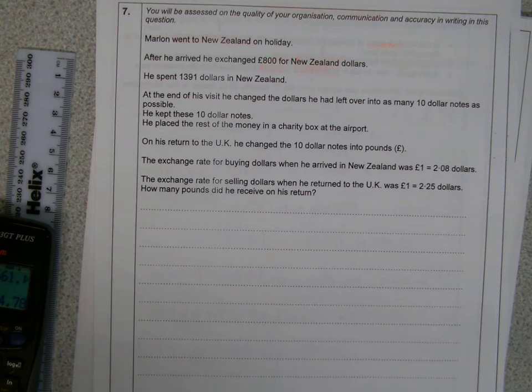Question 7. Marlon went to New Zealand on holiday. After he arrived, he exchanged £800 for New Zealand dollars. He spent $1,391 in New Zealand. At the end of his visit, he changed the dollars he had left over into as many $10 notes as possible.